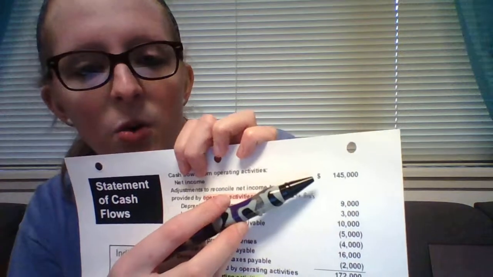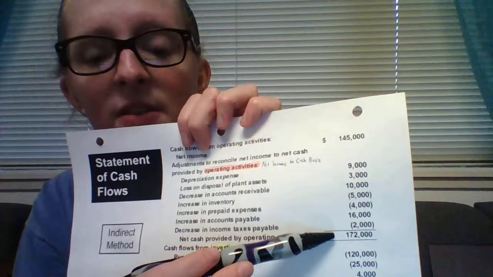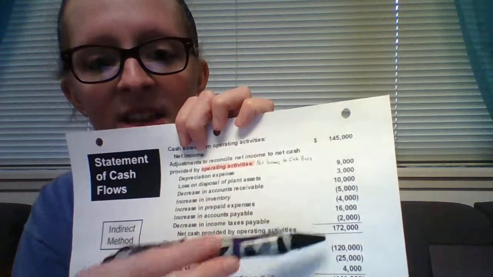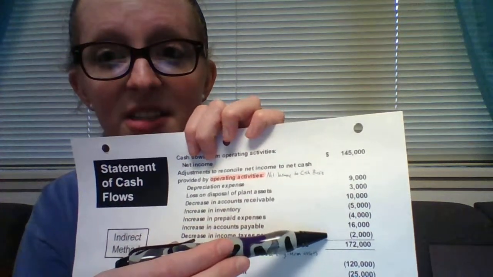So what we've done here is we started with $145,000 of net income, and at the end of the operating section of the statement of cash flows, you have $172,000. The difference is the $172,000 is a cash basis. So that is what the statement of cash flows does, it converts net income to a cash basis.